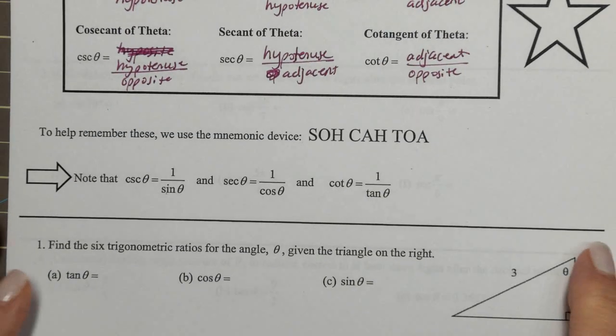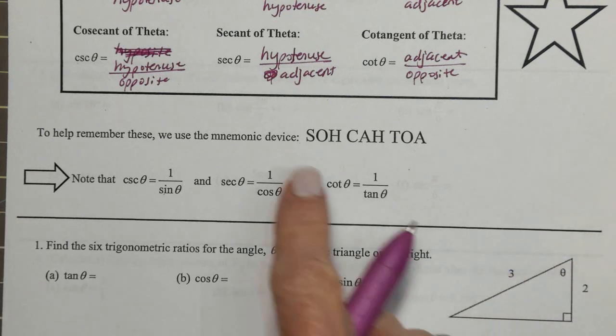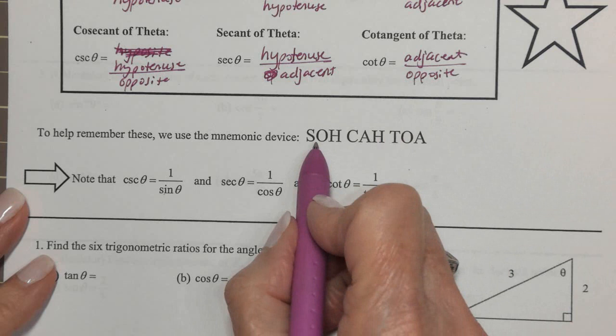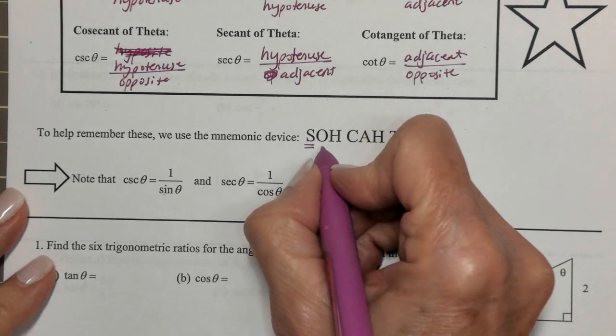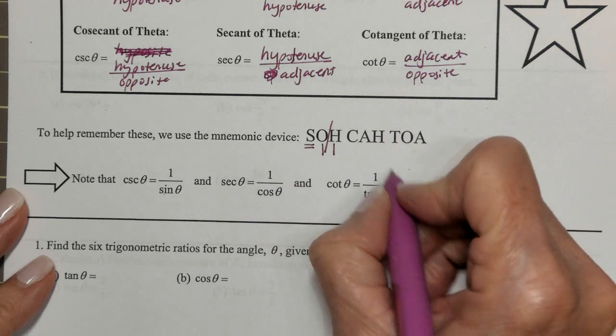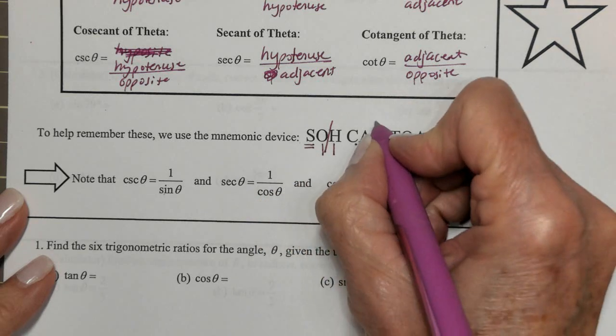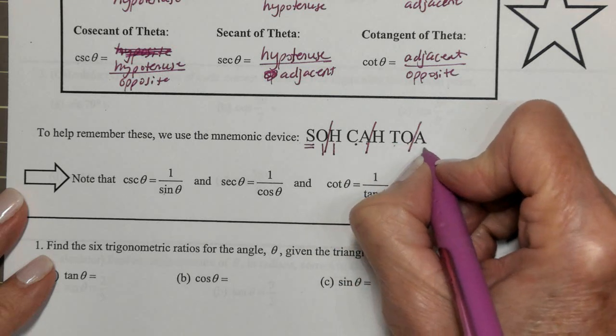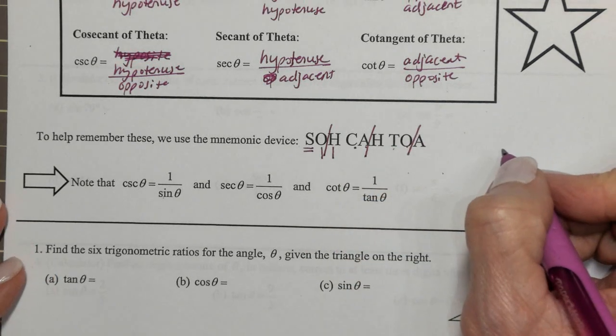To help us remember these, we have SOHCAHTOA. Sine is opposite over hypotenuse. Cosine is adjacent over hypotenuse. Tangent is opposite over adjacent. SOHCAHTOA.